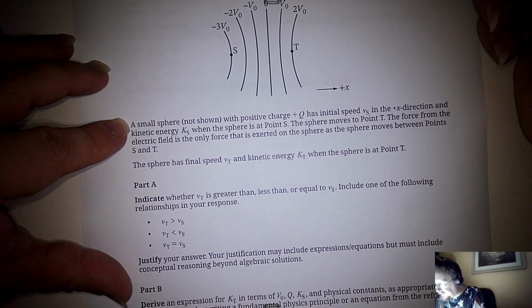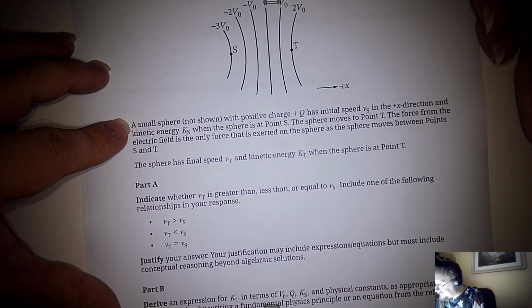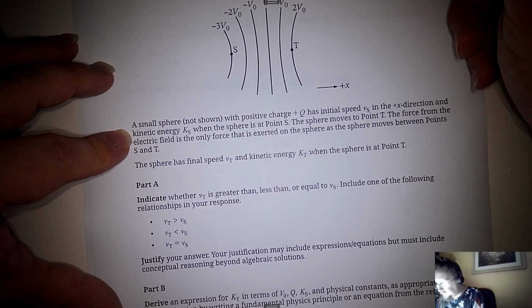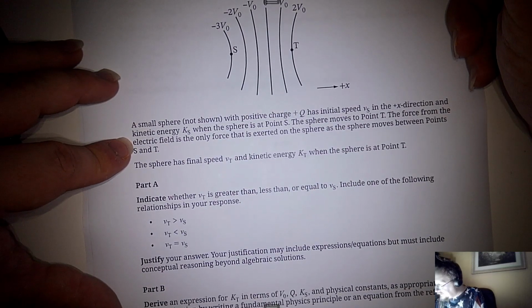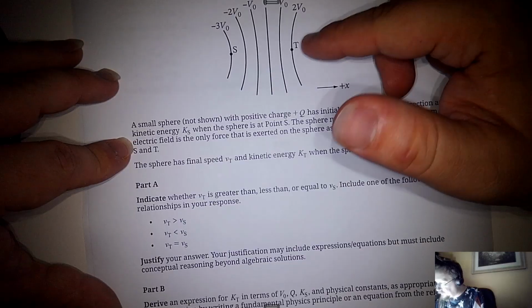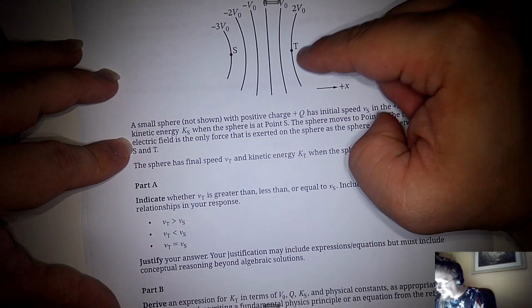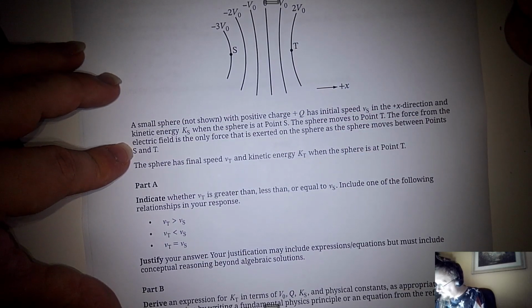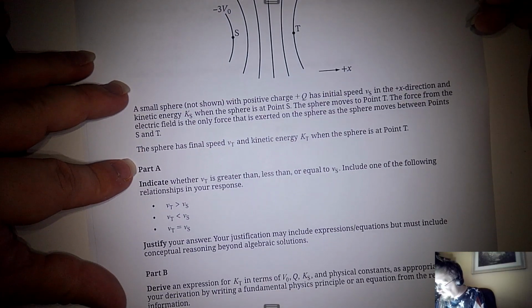A small sphere, not shown, with positive charge Q has initial speed Vs in the X direction and kinetic energy Ks when it's at point S. The sphere moves to point T, which will have less kinetic energy. Is it positive? Yeah, because it's going uphill. It's going to have less kinetic energy automatically because it's going uphill. The force from the electric field is the only force, so we don't have to deal with gravity. The sphere has a final speed Vt.